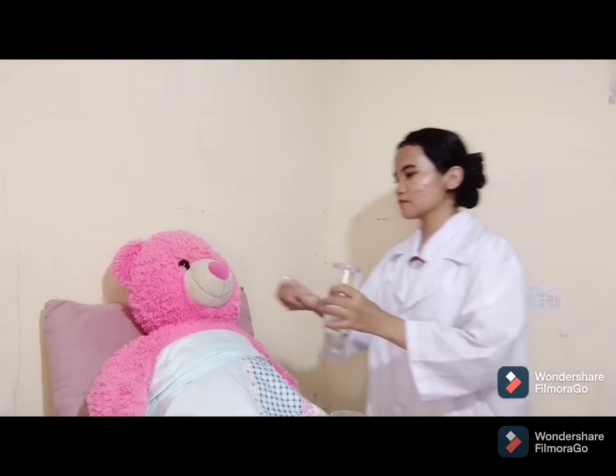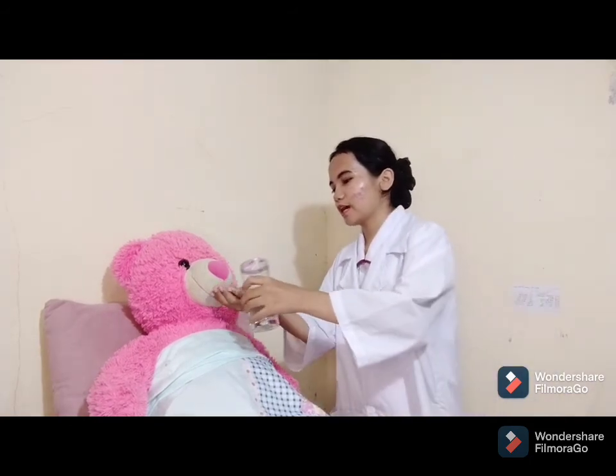As you can see, the tablet is still in its wrapper because I want the patient to see what medicine I am giving so I can gain his trust, because sometimes the client gets the medicine and refuses to take it. So here it is. Okay.